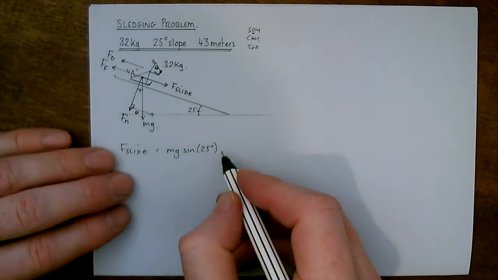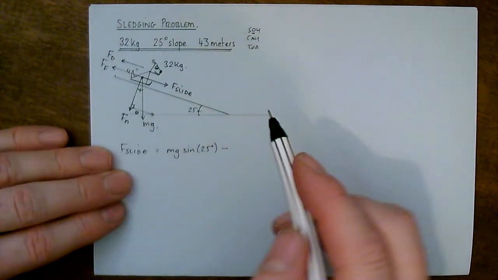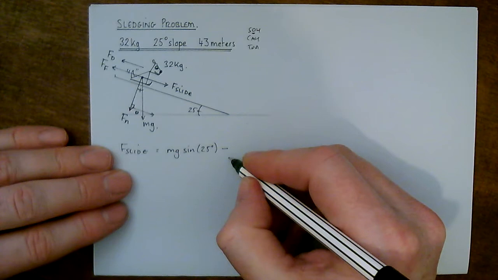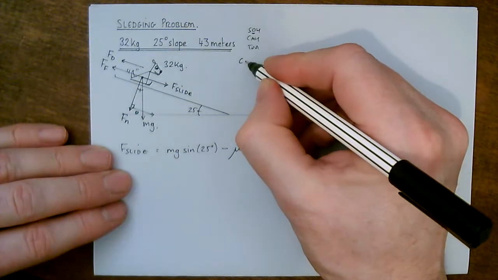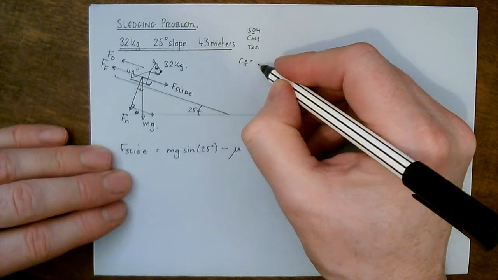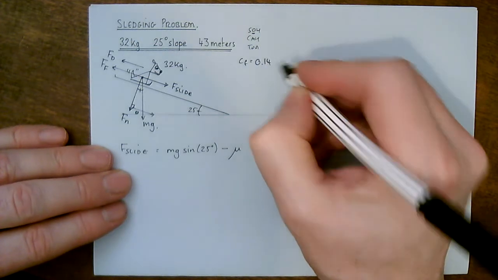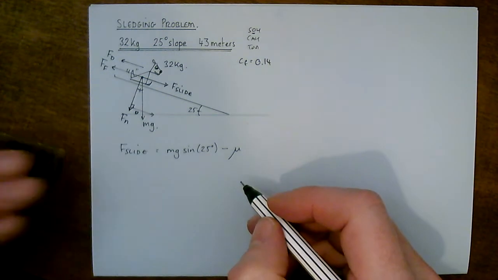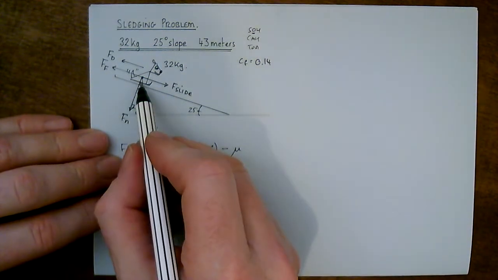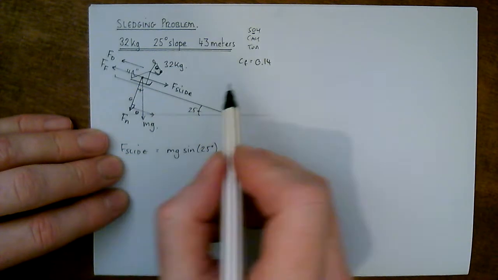We'll need to take away from that the friction force. I've looked it up, and the coefficient of friction, CF if you will, for wet snow on a sledge is about 1.4. So it will be the coefficient of friction, and it's this normal force. Now this is the adjacent, so this is the cosine.